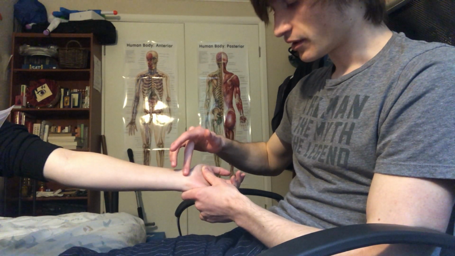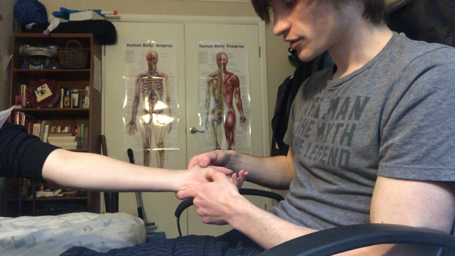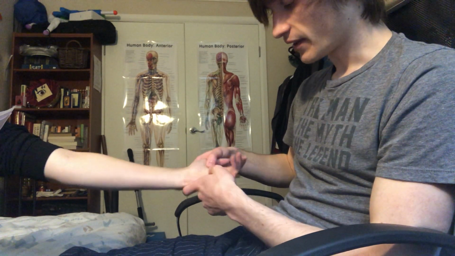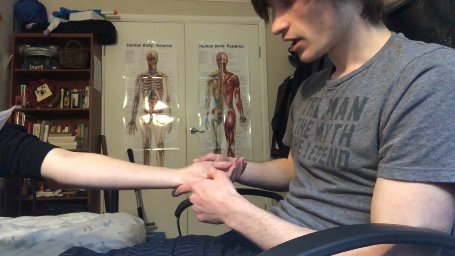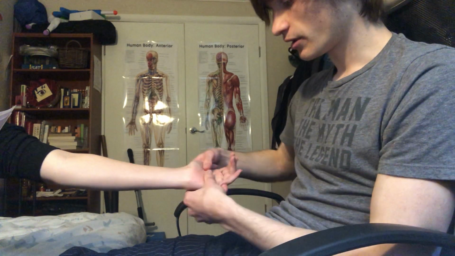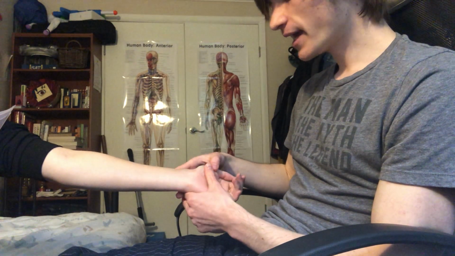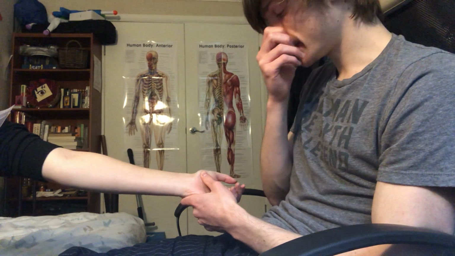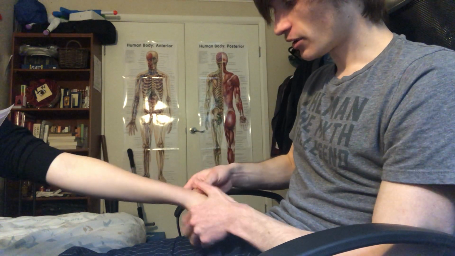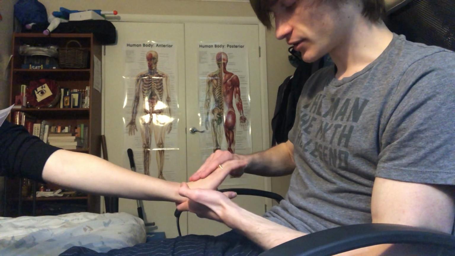Radiocarpal joint is going to be a little bit forward of it, and it's going to be responsible for wrist flexion and extension, as well as ulnar deviation and radial deviation. Okay. Extensor retinaculum. The extensor retinaculum is going to hold the tendons together, and it is going to be on our dorsal side, extensor.